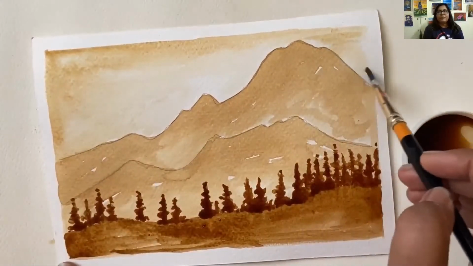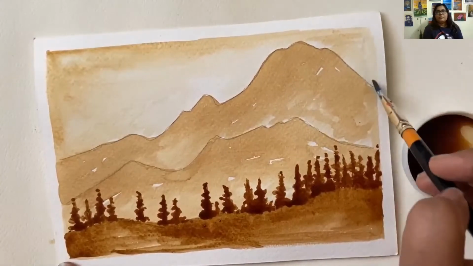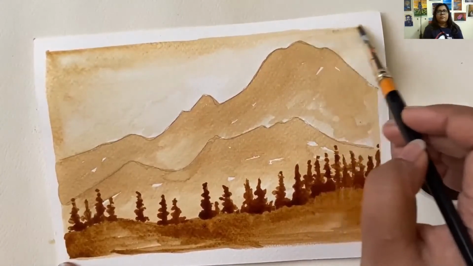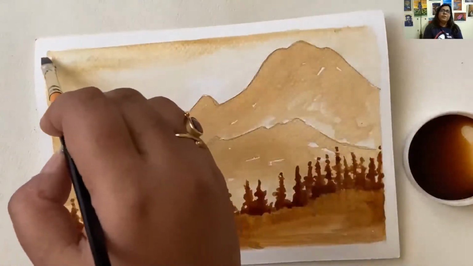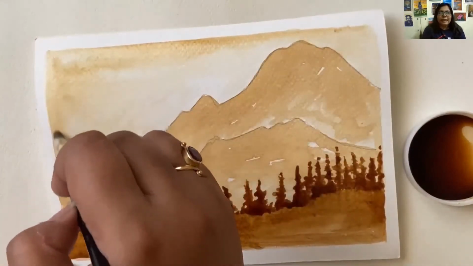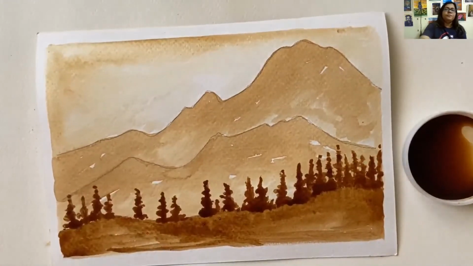Okay, paint up this portion also. You can paint the sky at your own free time, or you can opt not to paint it also. Like I said, it is completely up to you.